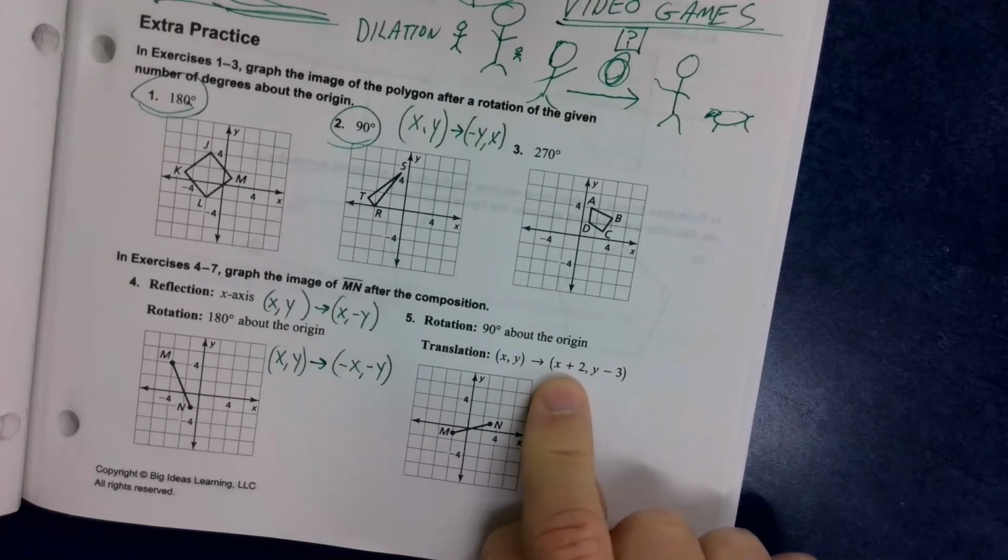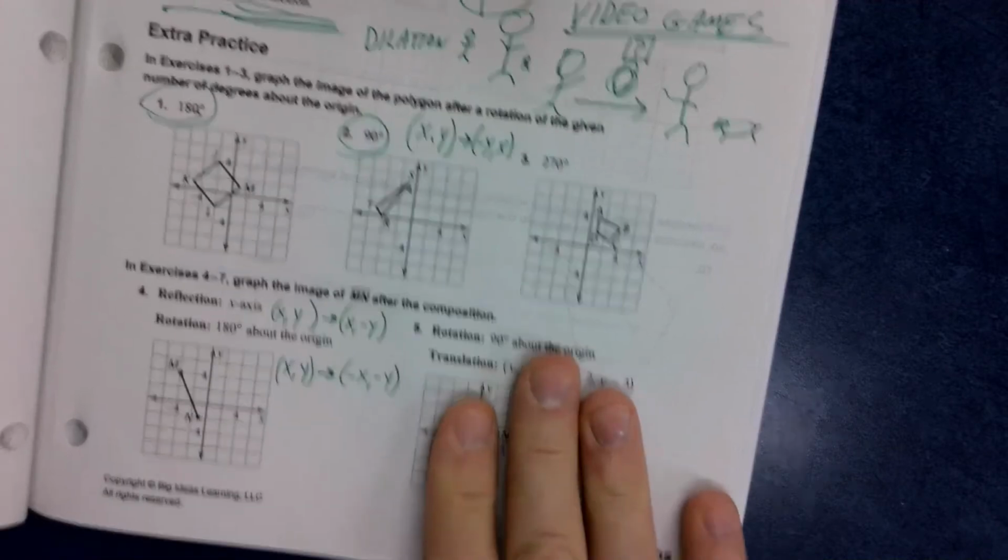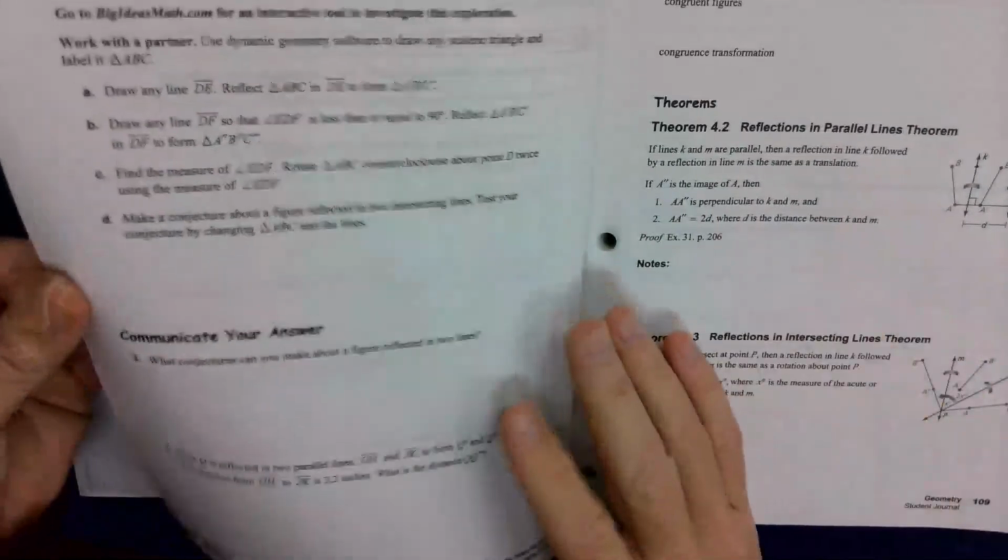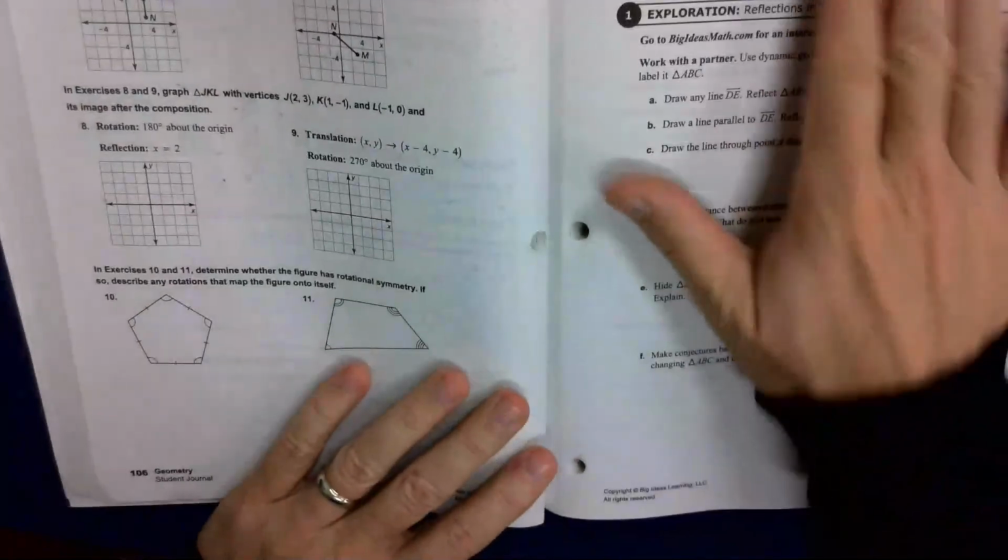So if you can stay on top of those and know that this one over here is a translation, right? This is going to move it to the right 2 and down 3. You can stay on top of those ones. It'll make all of this stuff much easier. And then 4-4 over here, we're going to talk about some more stuff.